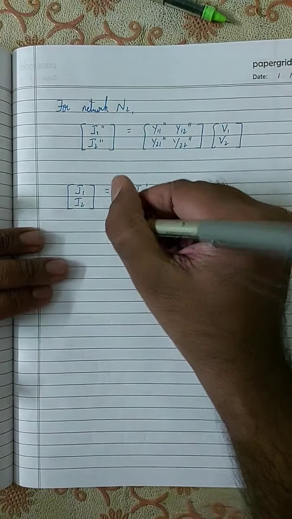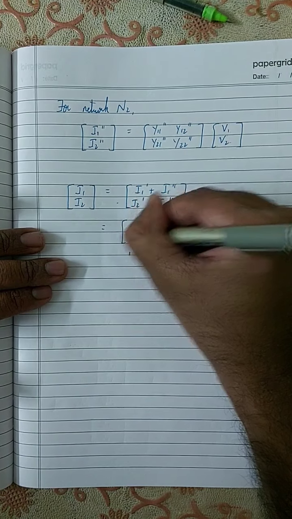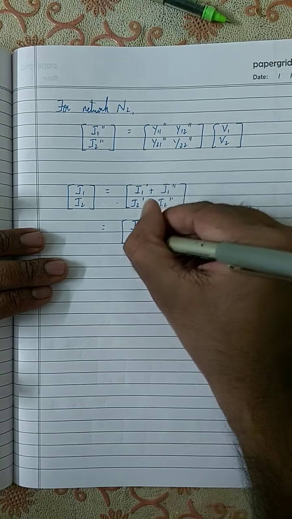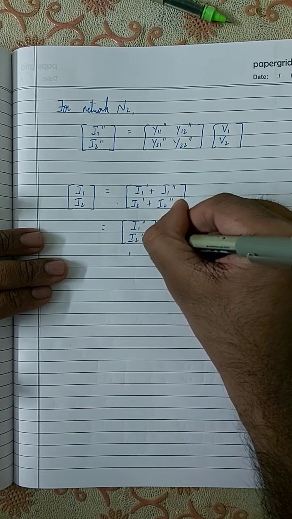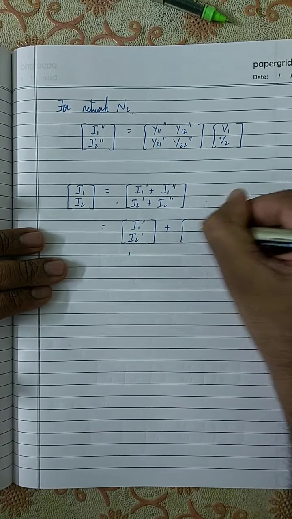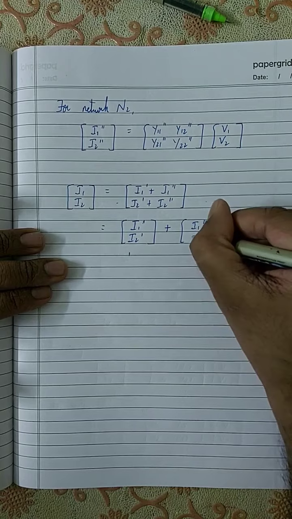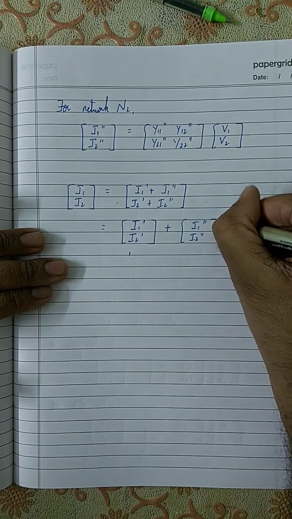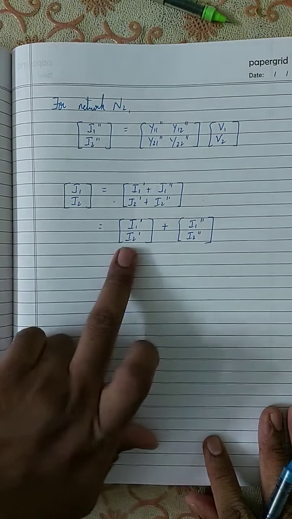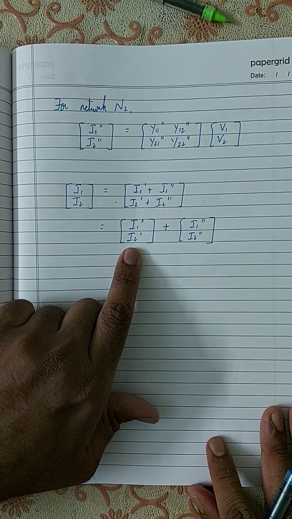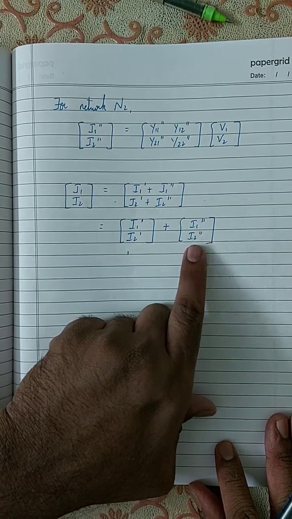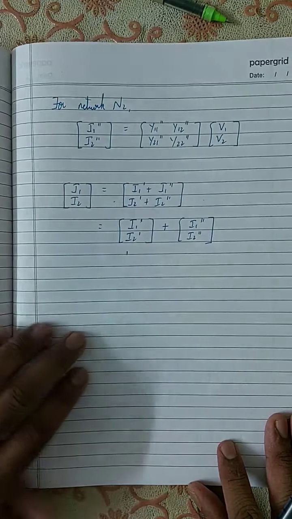In that case, this can also be written as the matrix I1 dash, I2 dash plus the matrix I1 double dash, I2 double dash. But we already have the matrix equation for I1 dash, I2 dash, and also for I1 double dash and I2 double dash.